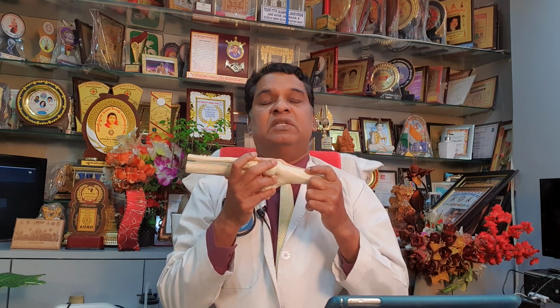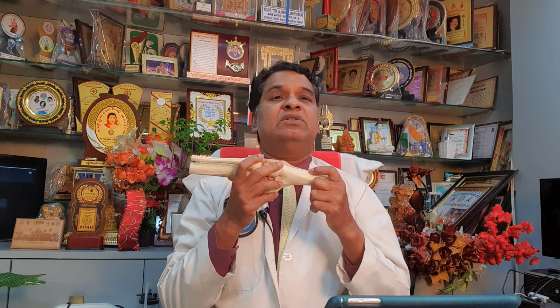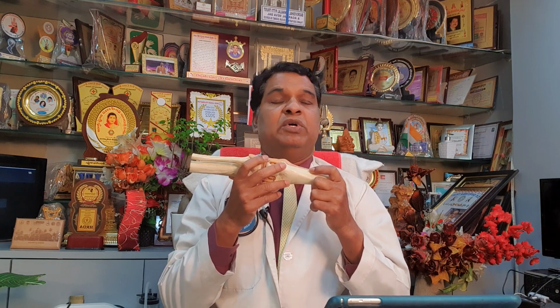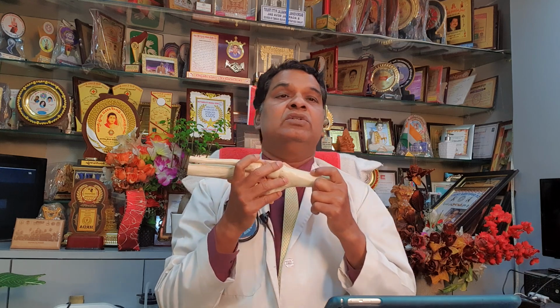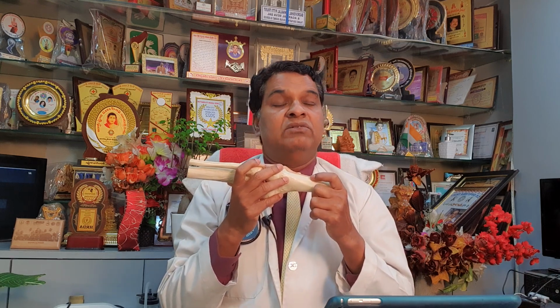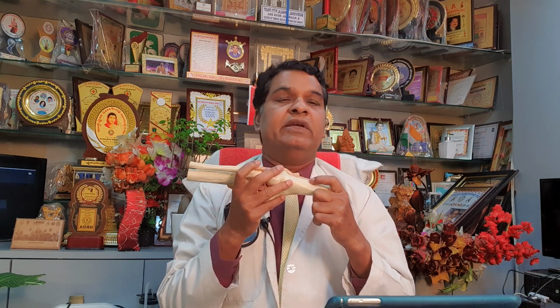So friends, there is the possibility of fracture because of a tumor, because of infection, or because of any diseases which lead to the fracture. According to that, we should treat the cause of the fracture and then treat the fracture again. So this is the way we manage fractures in the human body.